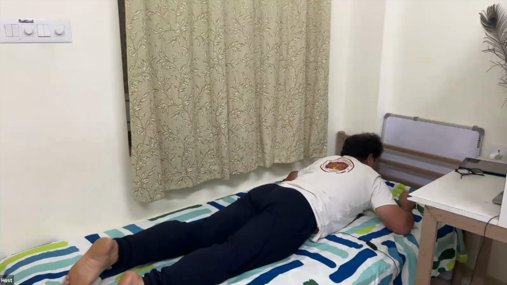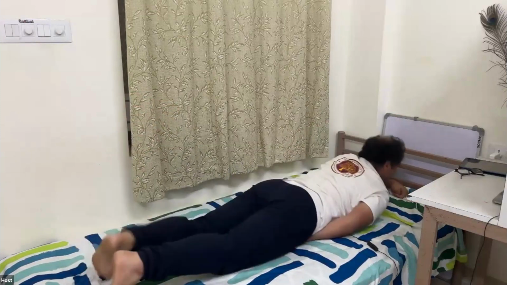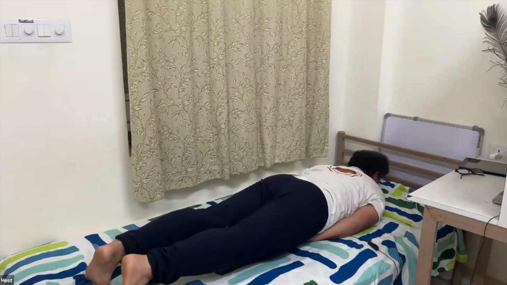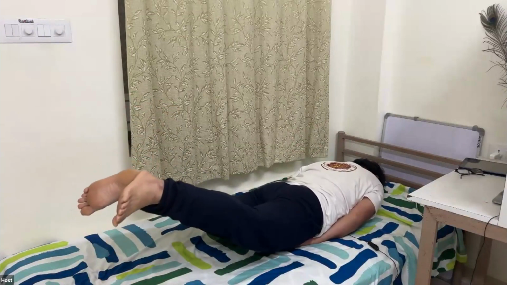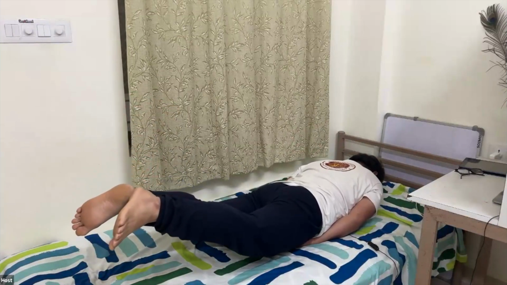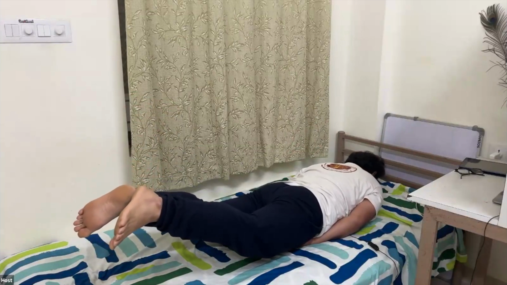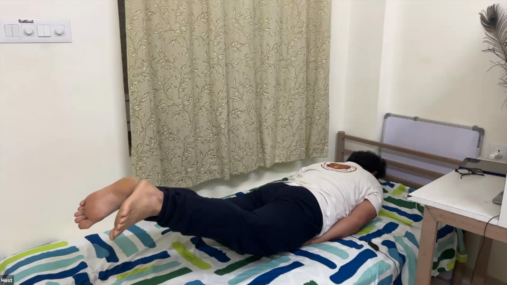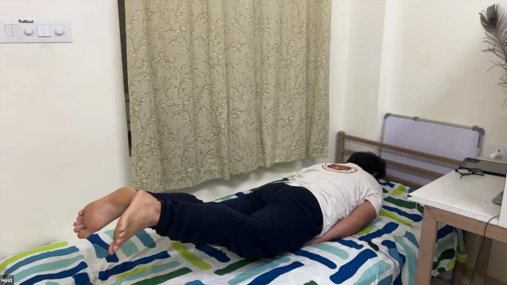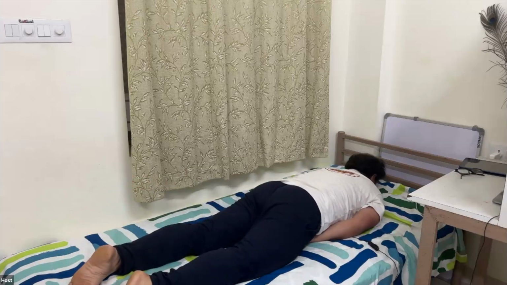Now we can also do Salabhasana. Keeping the fist under the groin area, lifting both the legs together. Hold for a while. 1, 2, 3, 4, 5, 6, 7, 8, 9, 10. Relax. Relax for a while and we'll do it once again after a few seconds.